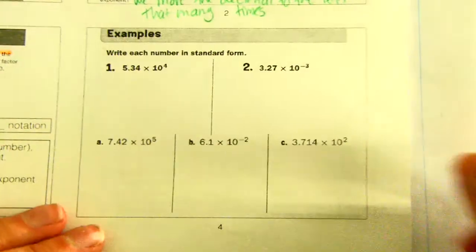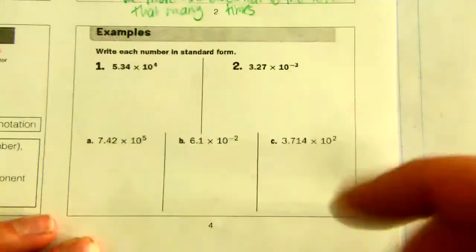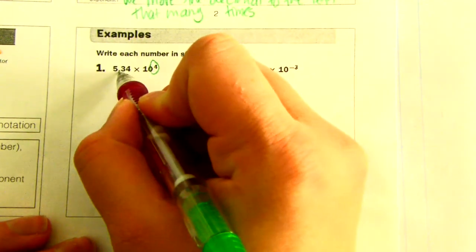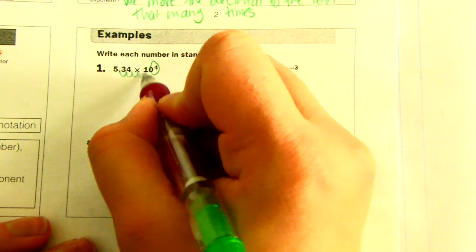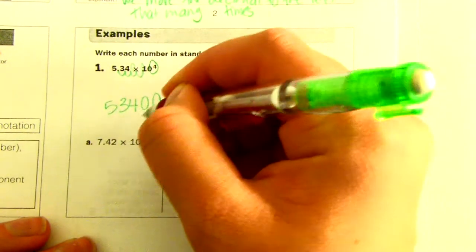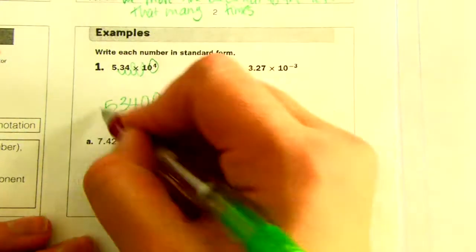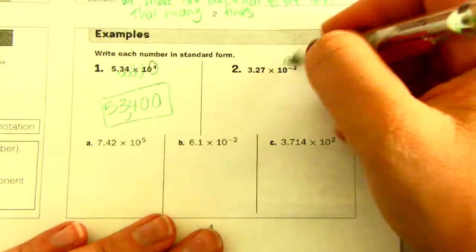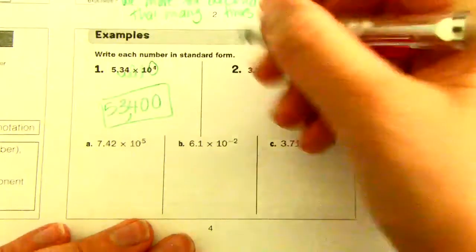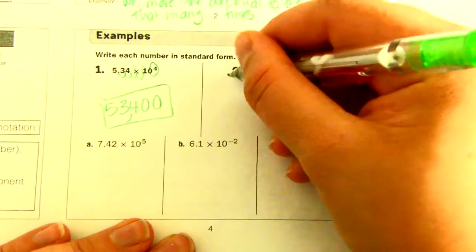So moving on here, we're going to write these in standard form. So this is a positive exponent, which means that this number is going to be much bigger. We're going to move it 4 spots to the right. 1, 2, 3, 4. We'd put in our zeros, so 5, 3, 4, 0, 0. 53,400. This one tells me that the number is going to be a little number and that we need to move it to the left 3 times. 1, 2, 3.